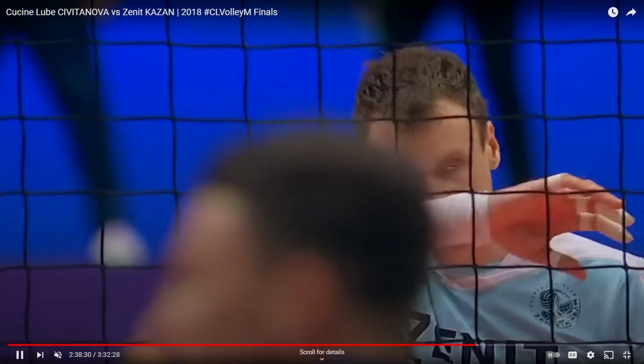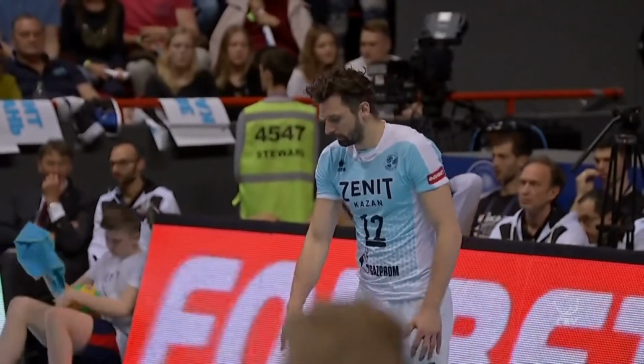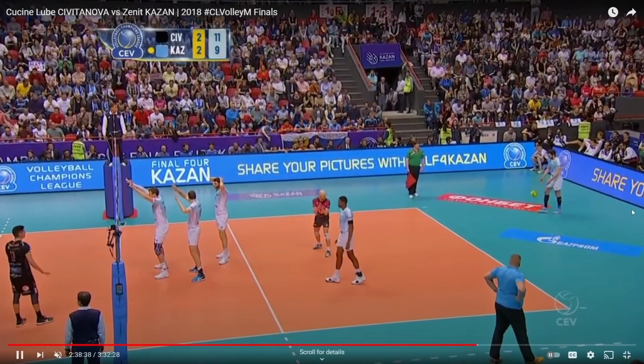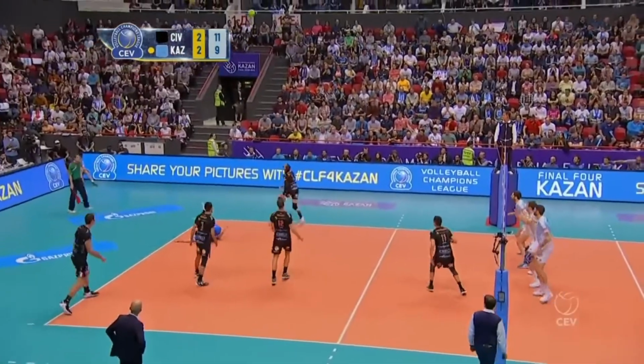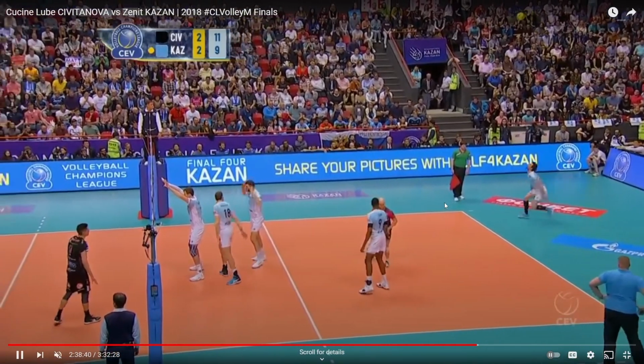Anything touching the line is in. And now, again, Zenit Kazan's serve. They were down by 4 points, and now they're only down by 2. Number 12 to serve again. And that's a great serve. So much power behind it.